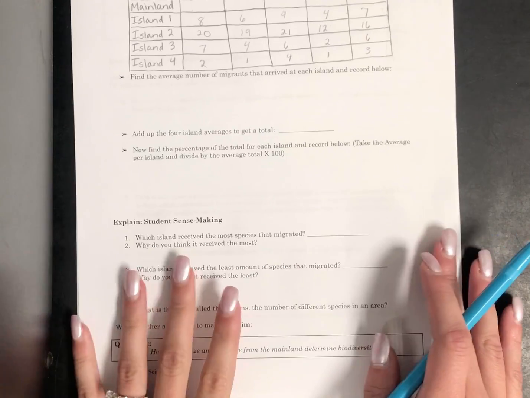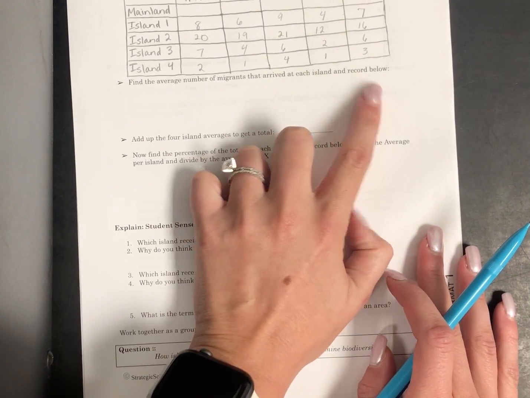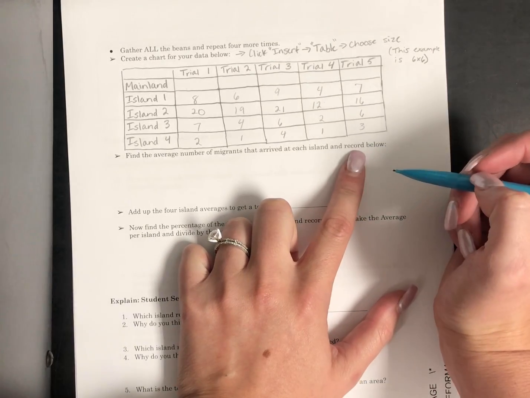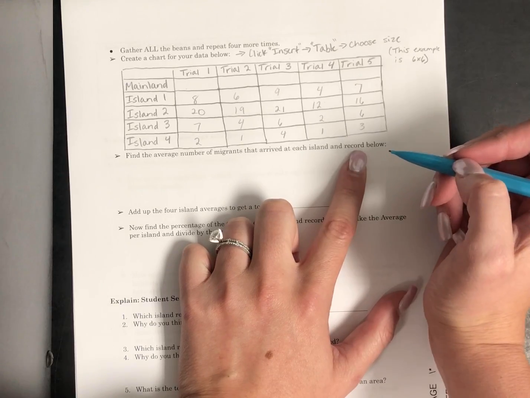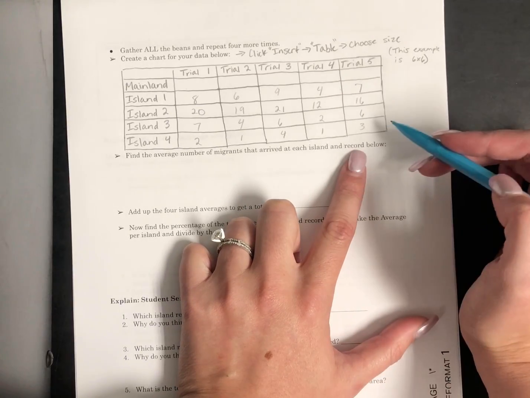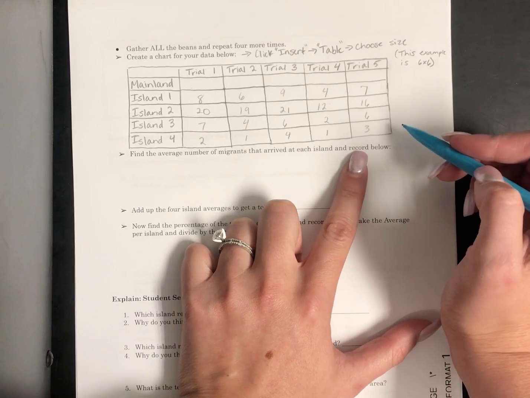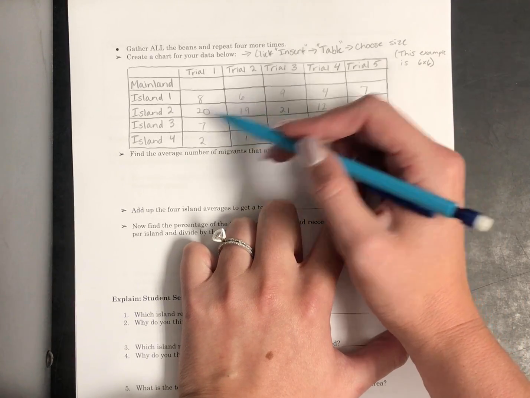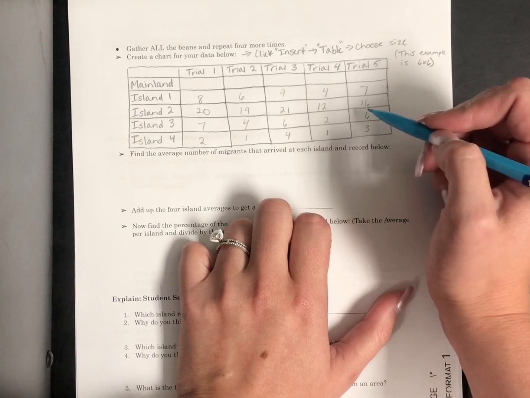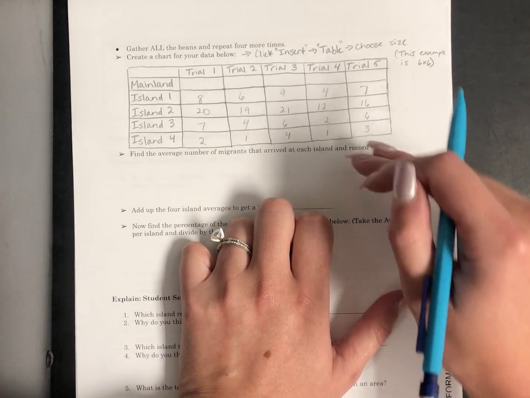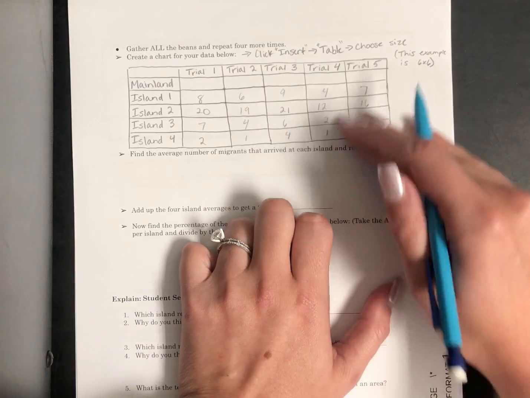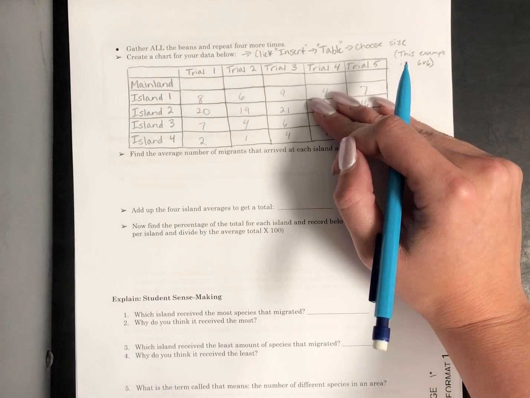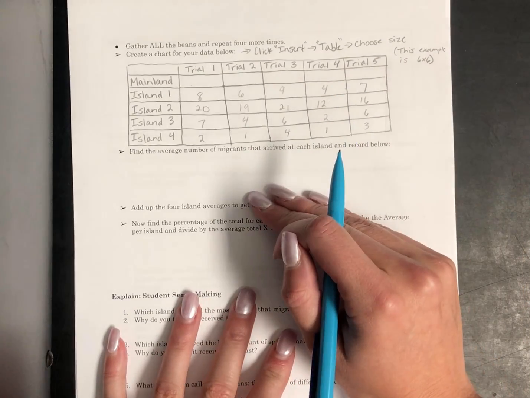And then under that, it says find the average number of migrants that arrived at each island and record below. This is very important that you listen to me right this second. My data is fake. Your data will not look like this. Reasonably, we're not going to have 20 that landed on Island 2 or 19 that landed on Island 2. I made up fake data just to show you an example. So if you turn in a paper with these numbers, I know that you used my data and you will not get credit for it. I'm just using this to show you how to do the math.